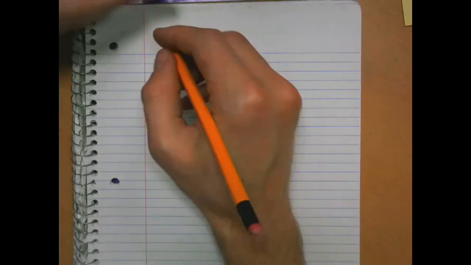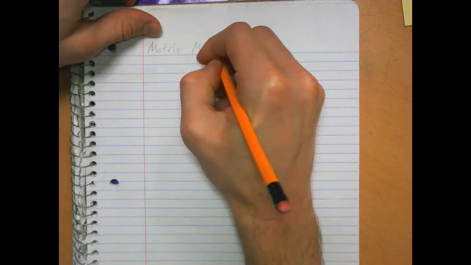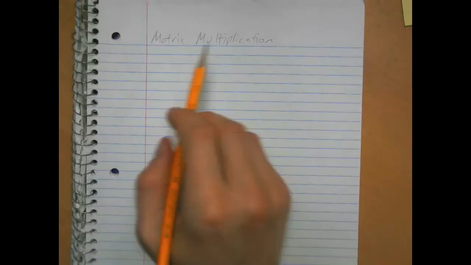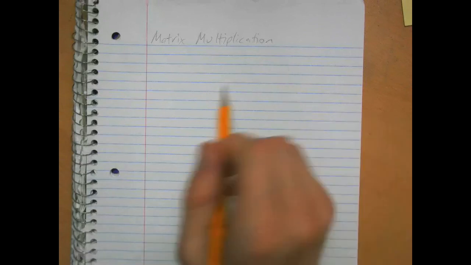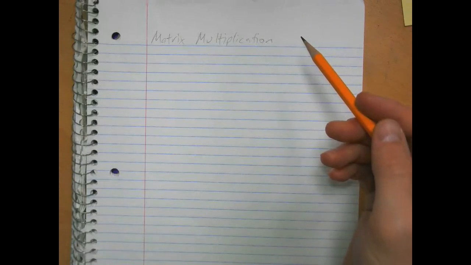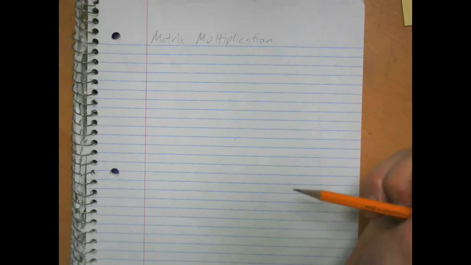Now our next operation we're going to look at, well, actually our last one for today, is matrix multiplication. Matrix multiplication is a bit different from scalar multiplication. This is what we're doing when we're taking two matrices multiplied by each other. For the record, matrix division is not defined. You can't take a matrix divided by a matrix.